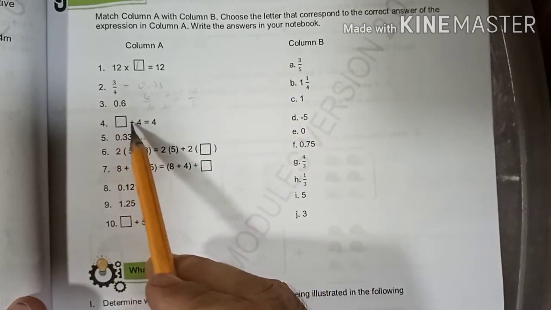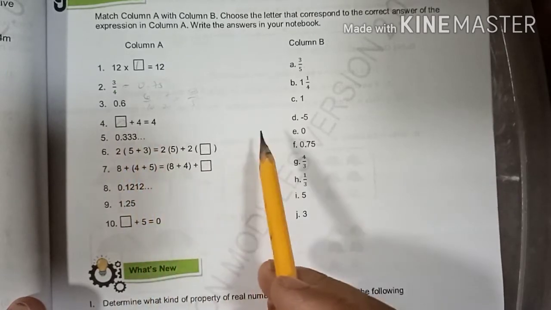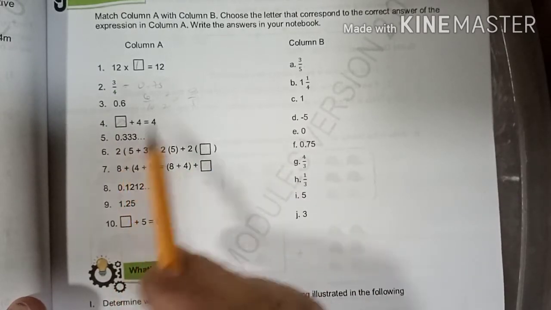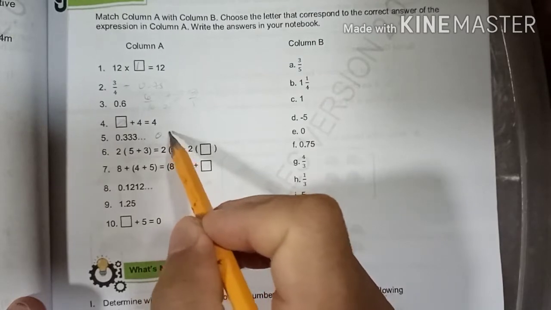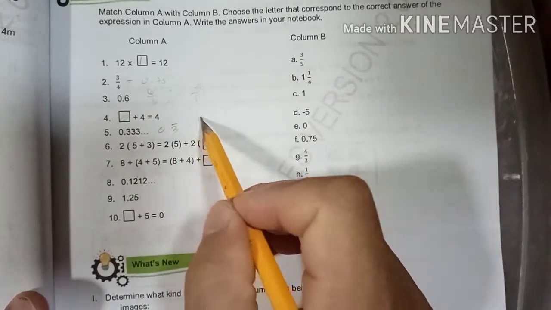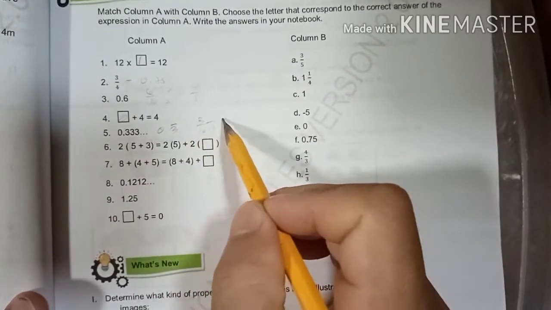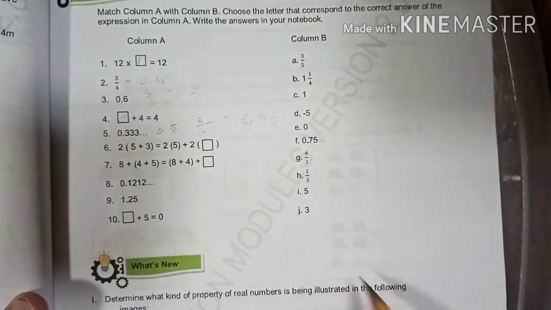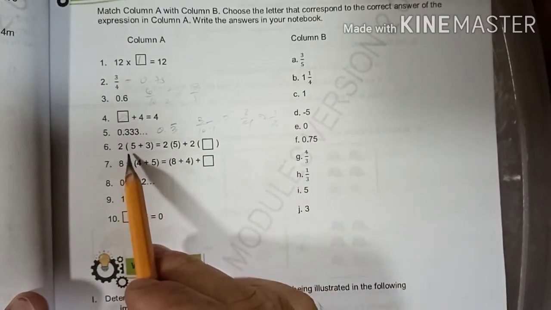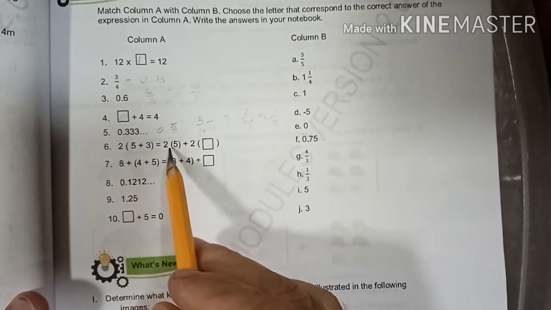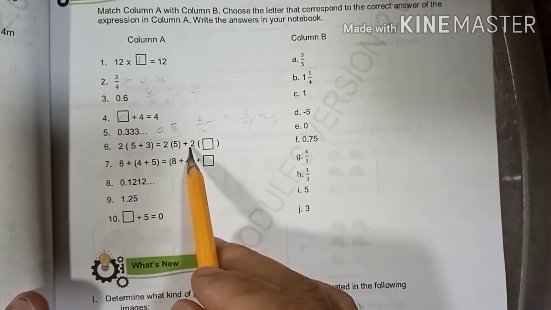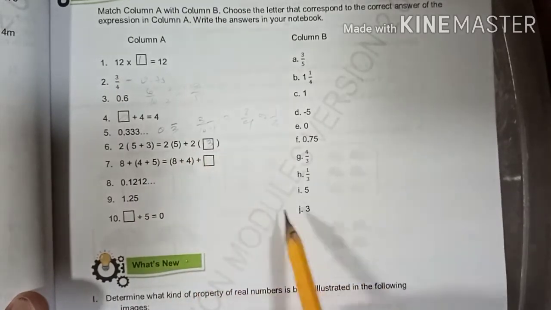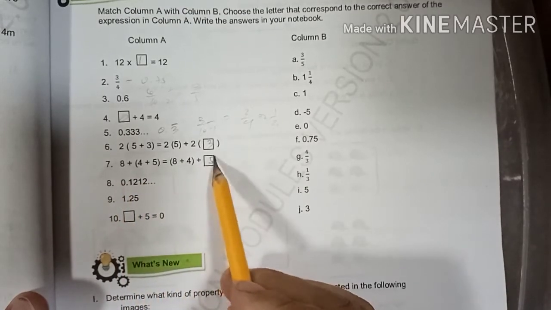What should be added to 4 to get 4? 0, that's the identity property of addition. That's 0.333 or 0.3 with a vinculum. This is 3 over 10 minus 1 because there is a vinculum. It's 3 over 9, or 1/3. 1/3 is here. Next, 2 times the quantity 5 plus 3 equals 2 times 5 plus 2 times 3. 3 is the answer. So 8 plus 4 plus 5 equals 8 plus 4 plus 5. This is the associative property. This is the distributive property.